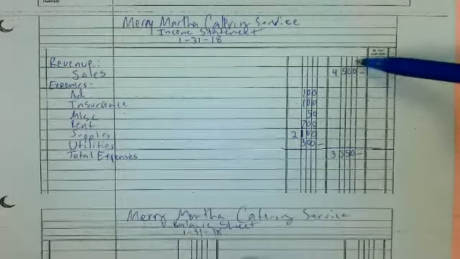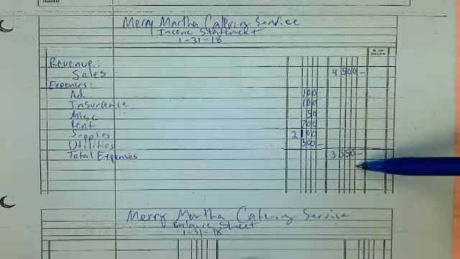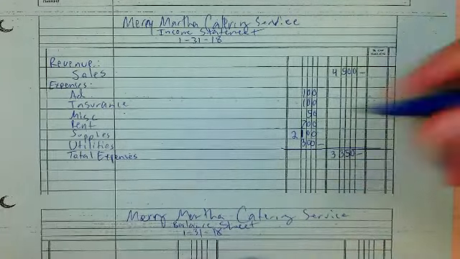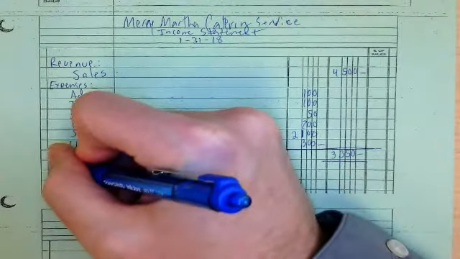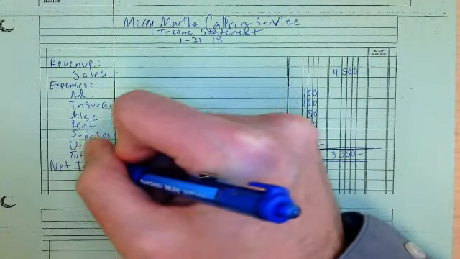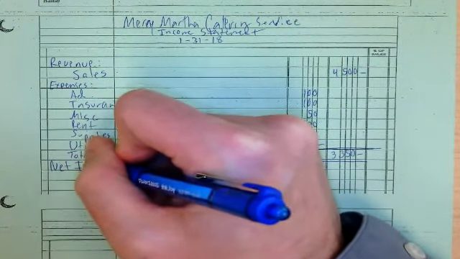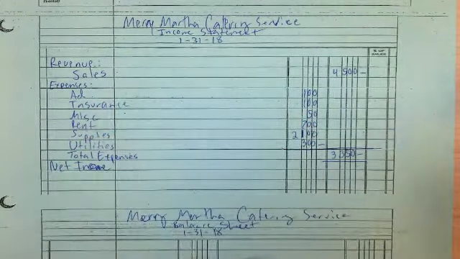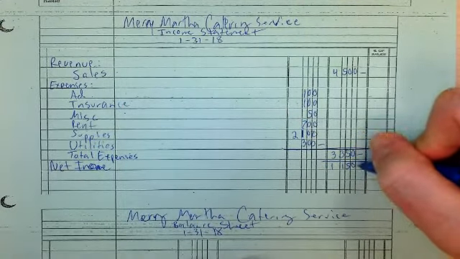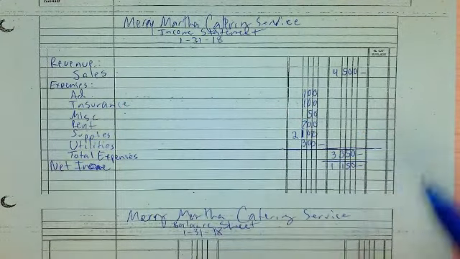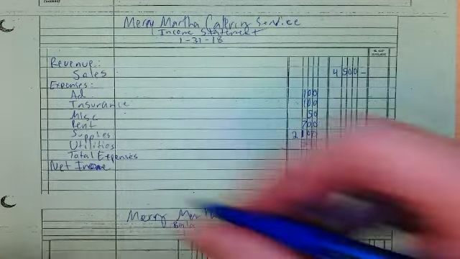So now I have all of my sales, all of my expenses. When I subtract these two, what am I finding? Net income. Whoa. And so what is the net income? 1150. Good. So net income is 1150.